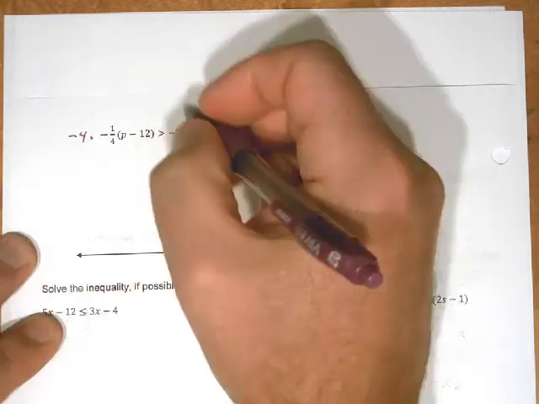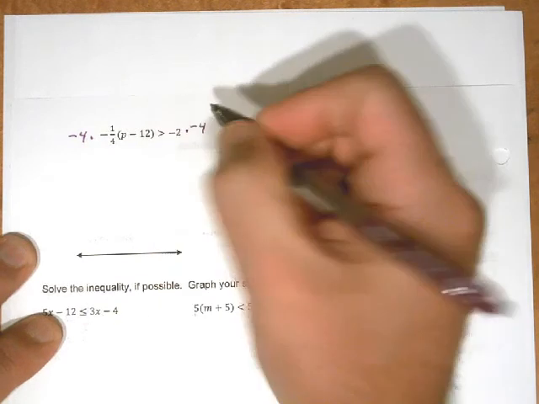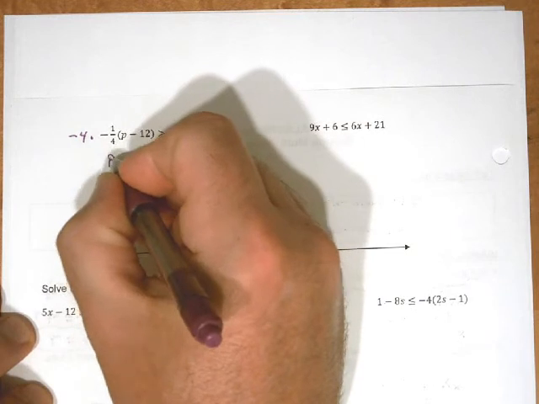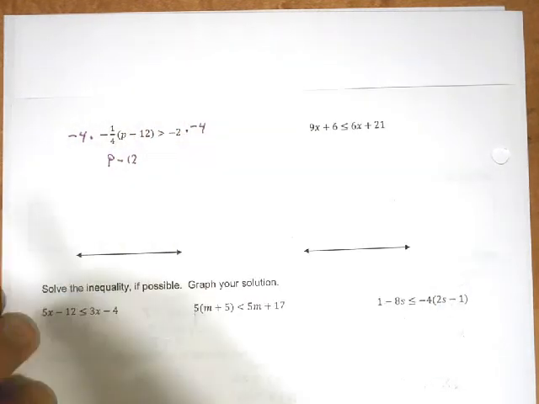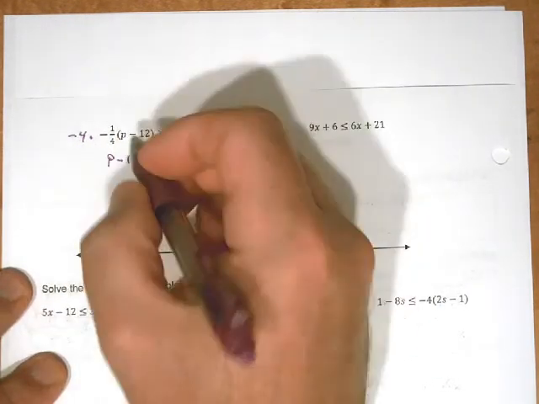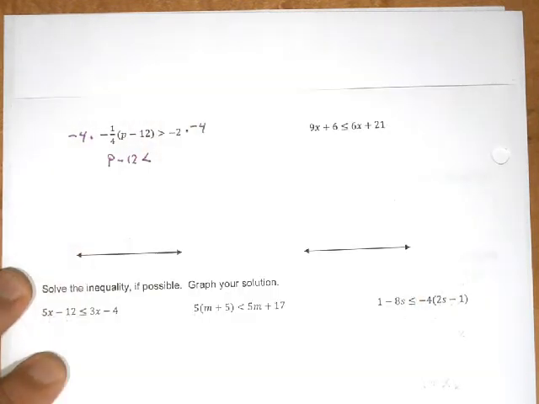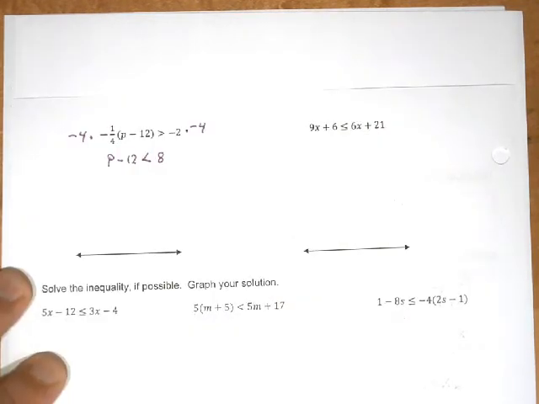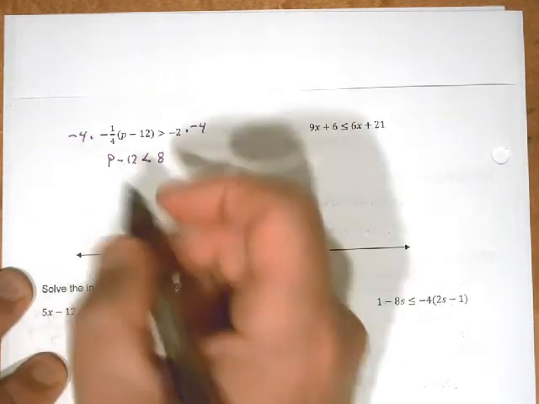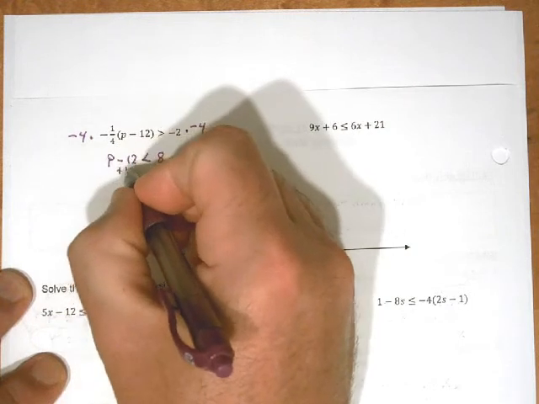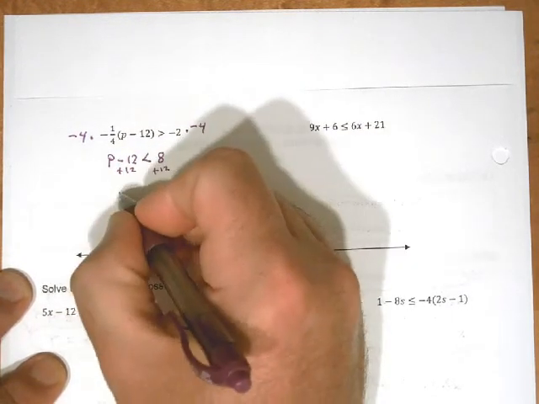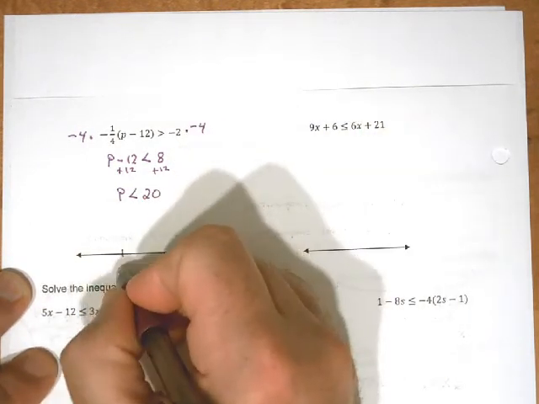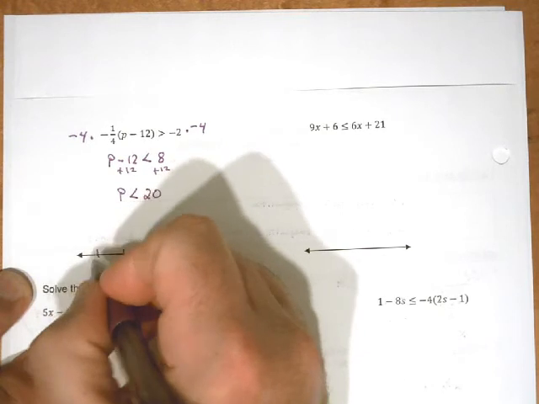So I'm going to multiply, and at the same time there's a minus sign here, so I'm going to get rid of that minus as well. I'm going to multiply by 4 on the left, and I'm going to multiply by that minus 4 on the right. So my fraction disappears, and I'm left with p minus 12. We multiplied by a negative, so the sign has to switch. Then I get a positive 8 on the right. Still trying to get p by itself, so we're going to add 12 to both sides, and p is going to be less than 20.